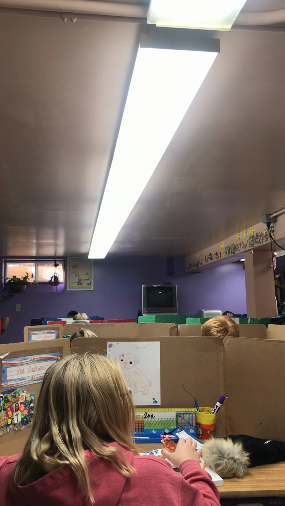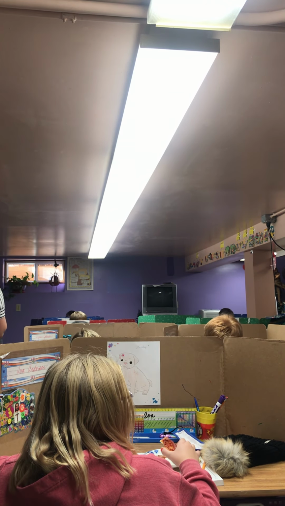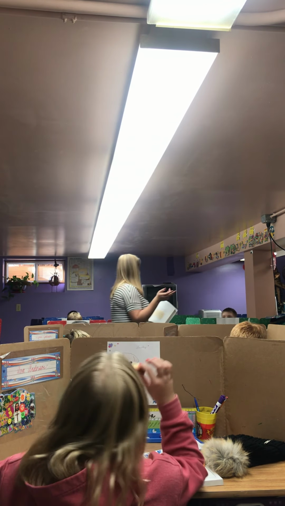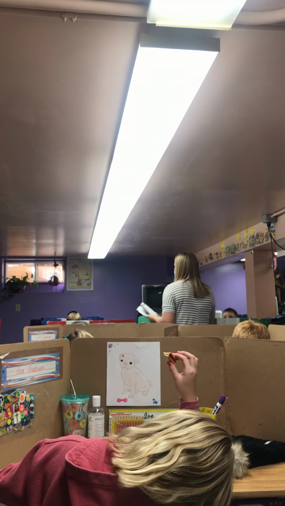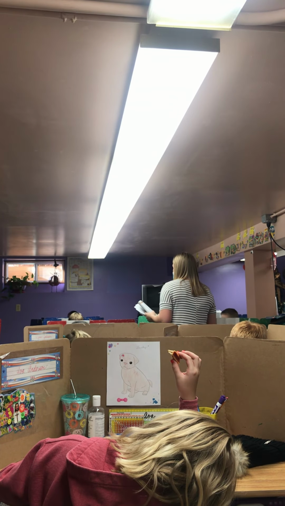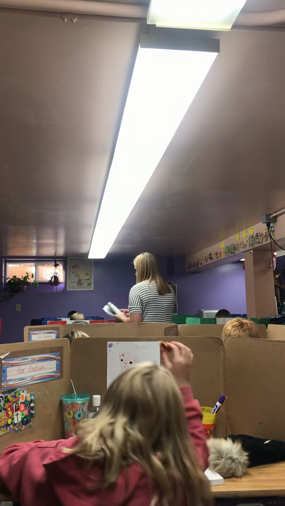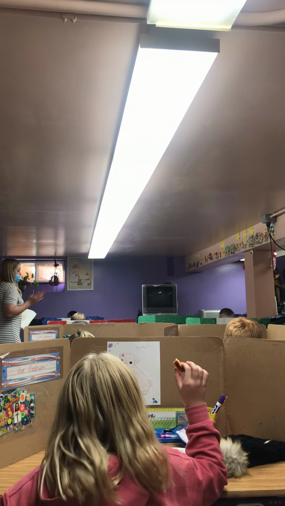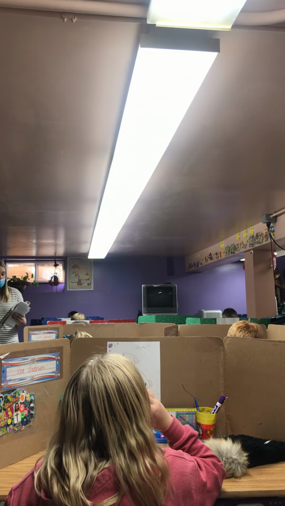So if 1 centimeter equals 5 kilometers, what would we have to do there? We'd go 1 times 5, right? And that gets 5. How about 2 times 5? That gets a 10. And that's why there's a 10 in that box.